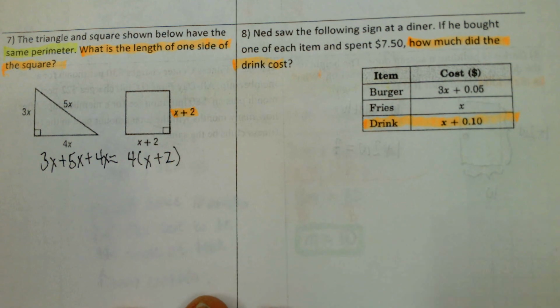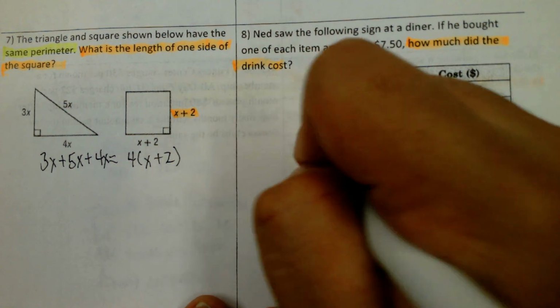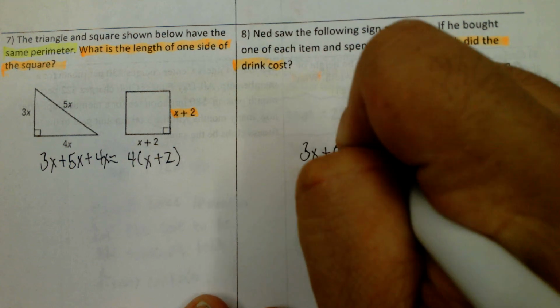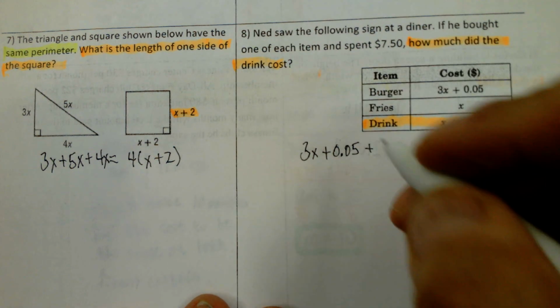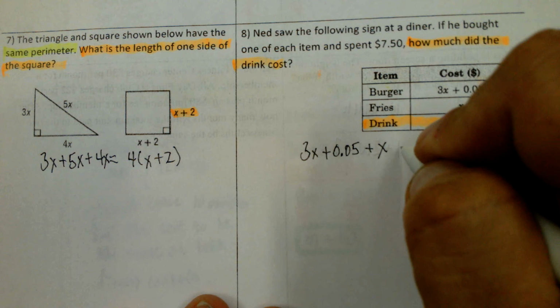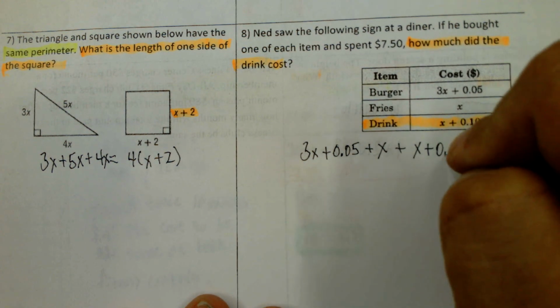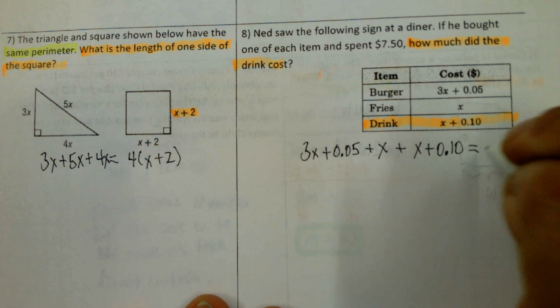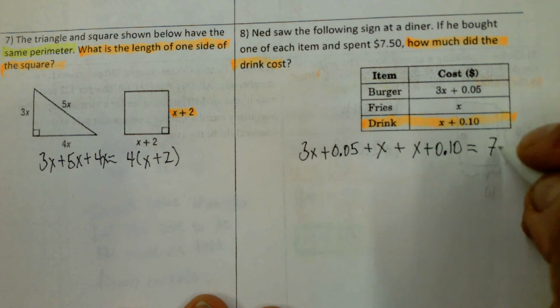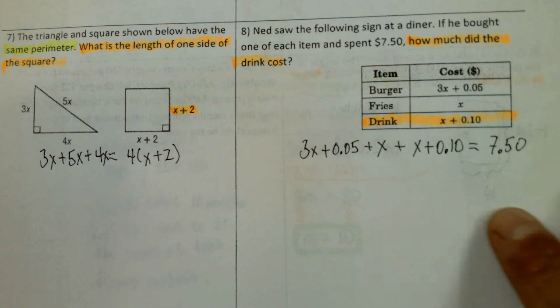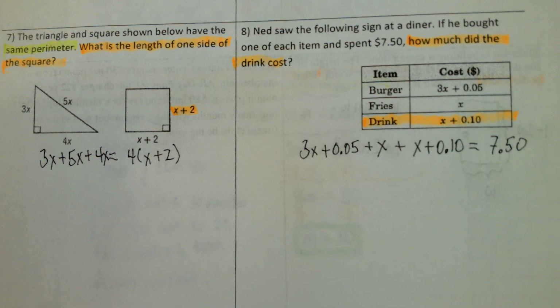So he bought one of everything. He bought a burger, 3x plus 5 cents. He bought fries, which is just x. And he bought a drink, x plus 10 cents. And all of that equaled $7.50. So there's the equation you got to solve. And then once you know what x is, add 10 cents to that, and that's how much the drink cost.